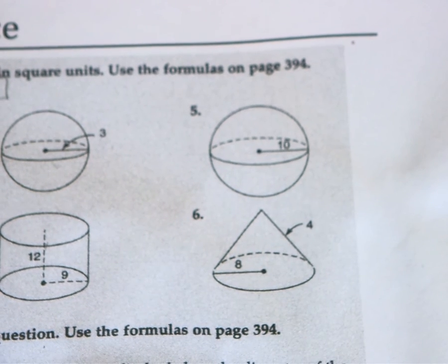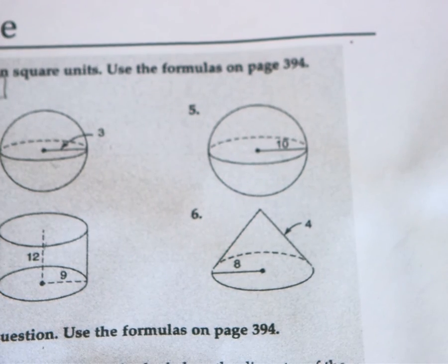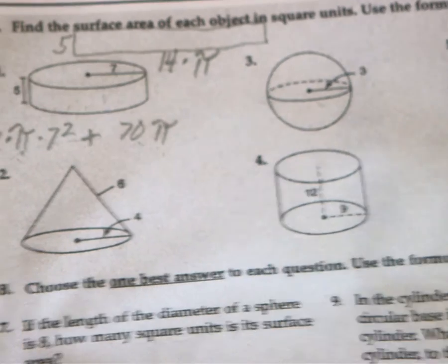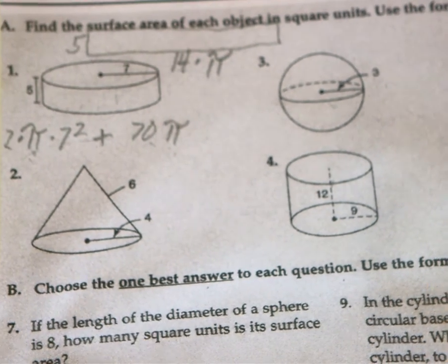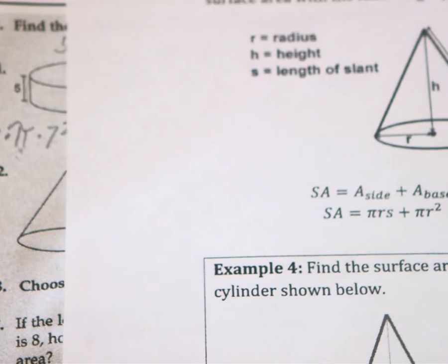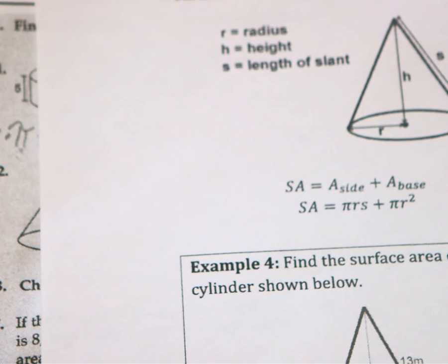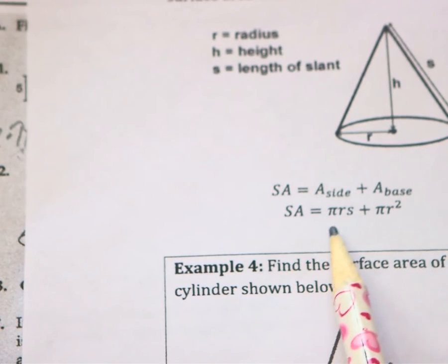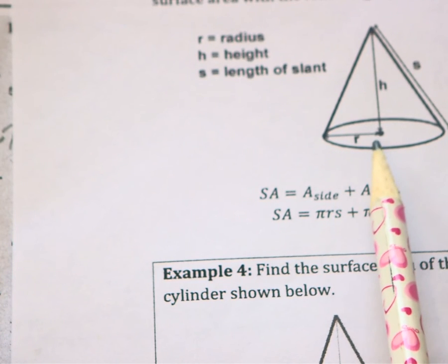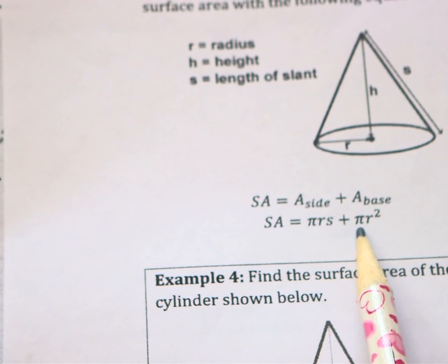Here we have a cone. For the cone, you have to use the cone formula back here. Sorry, we're on the cone. The cone here and the cone over there, you'd have to use the cone formula, which gets the area of the base. So you do pi r squared.